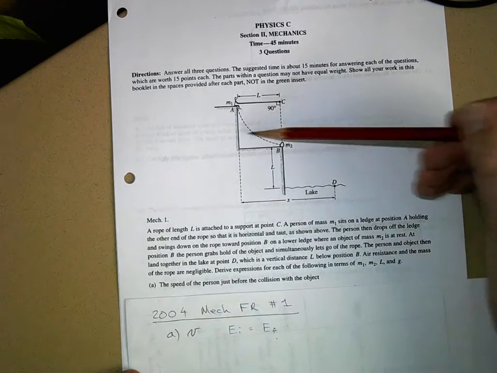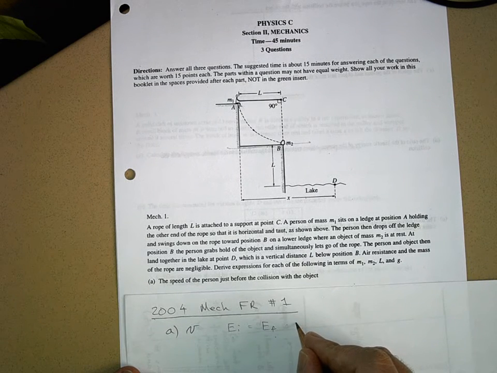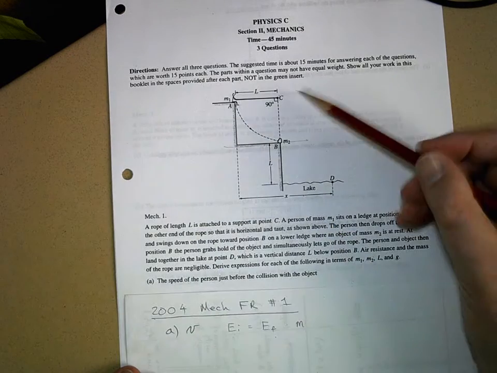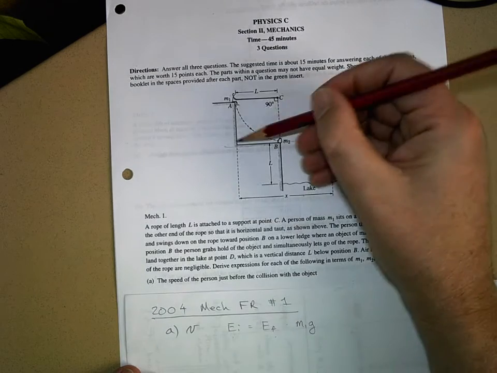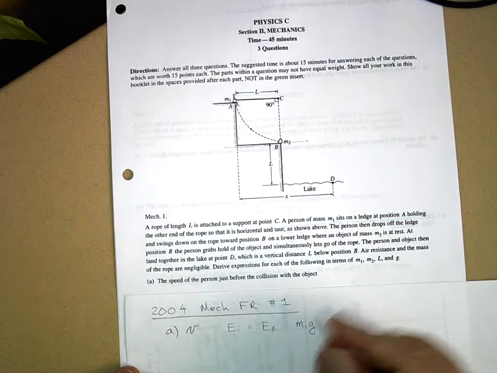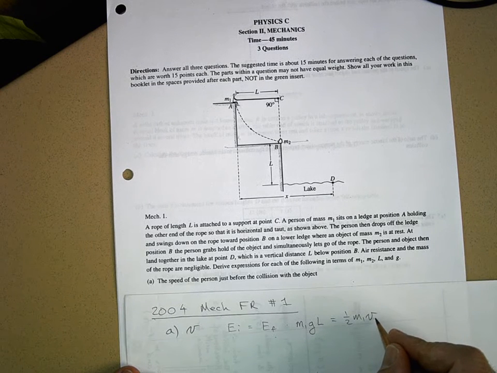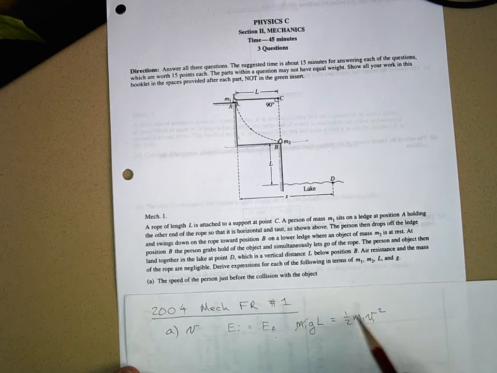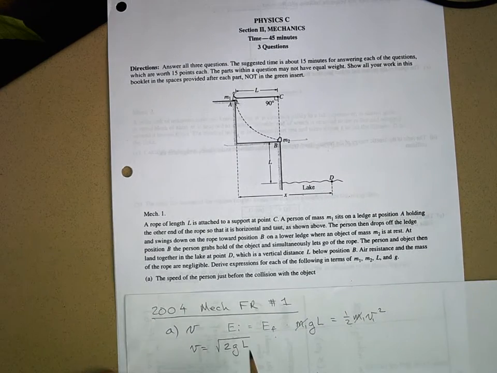We'll say that U is equal to 0 right here. So this is going to be M1 g, since this person is mass M1, and then h is actually L. I think all of this stuff is in terms of L. It's going to be equal to 1/2 M1 V1 squared. So the mass cancels out, and we get V1 is equal to the square root of 2gL. That shouldn't be all that surprising. And this is only worth 2 points, if you got that.